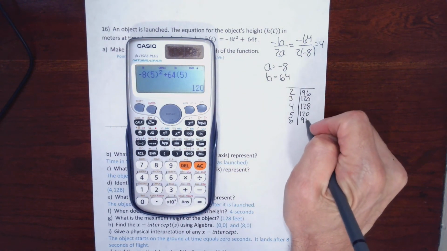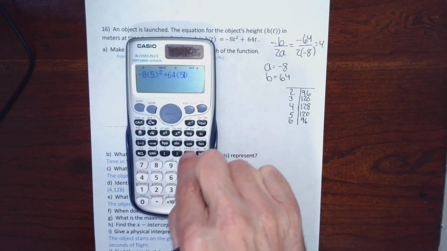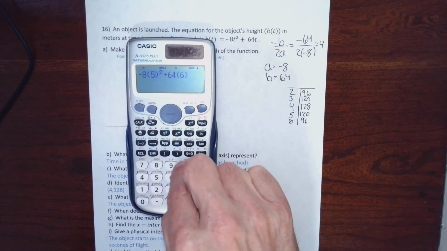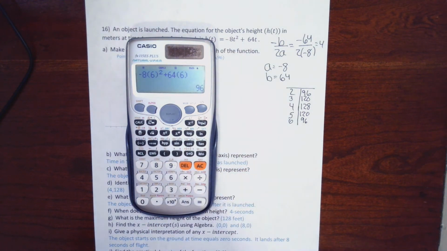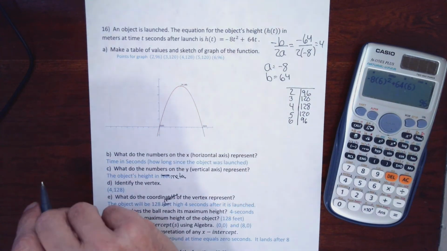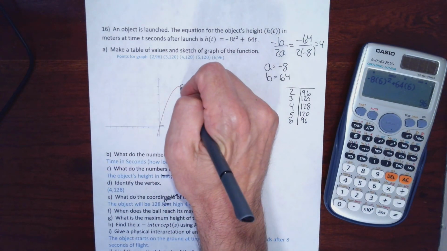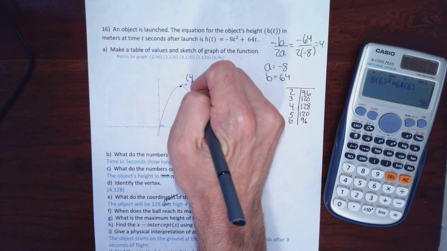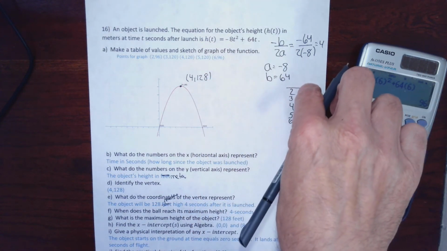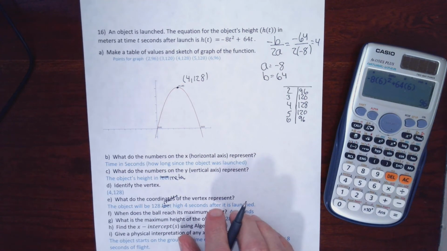And I should get 96 for the last number in my y column when I change the letter to 6. So there's my table. I had my calculator sketch a graph, and I didn't label all the points. They're not going to really be necessary. But this is a reasonable graph. You could plot all 5 points for now, and that's going to be fine.